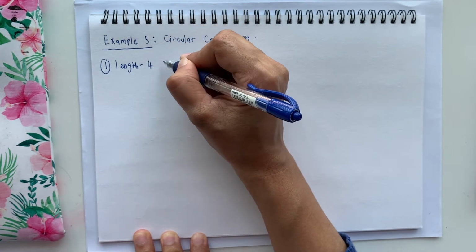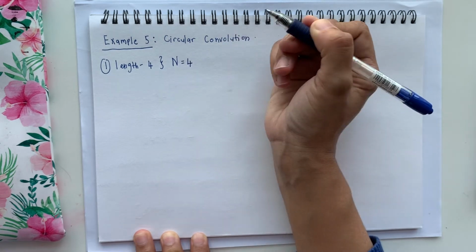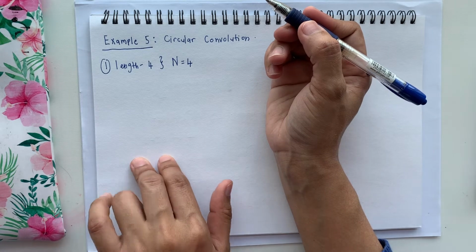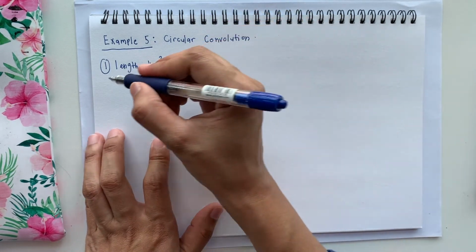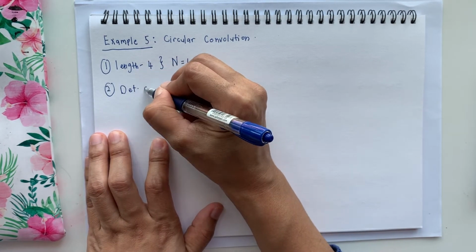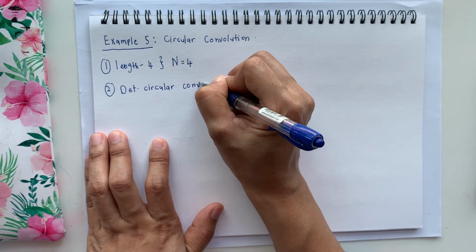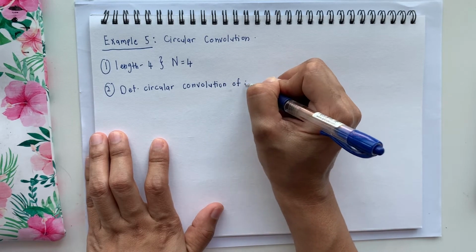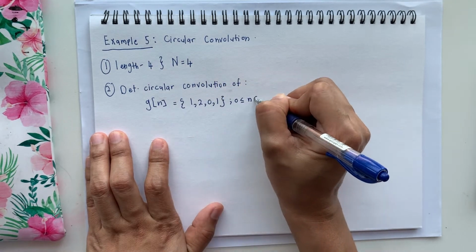Length 4 describes your capital N, which is equal to 4. Next, you have to determine the circular convolution of the given sequences Gn and Hn.